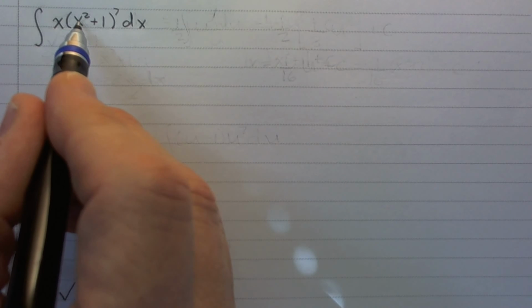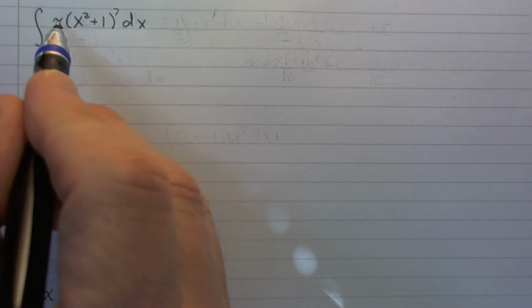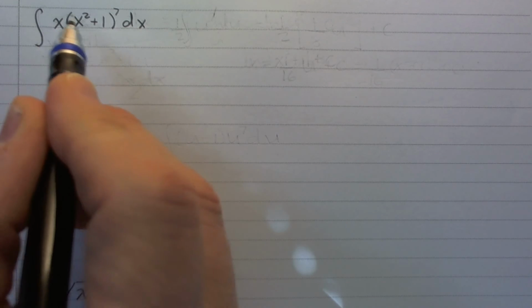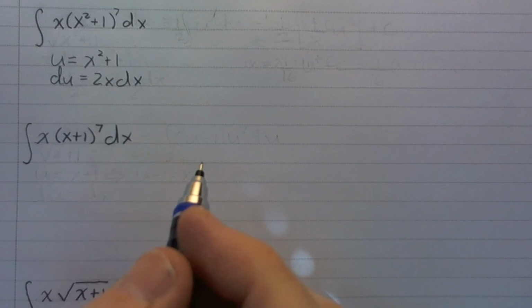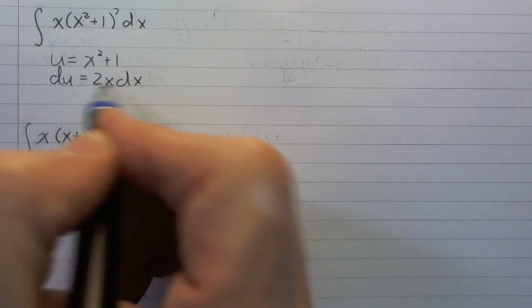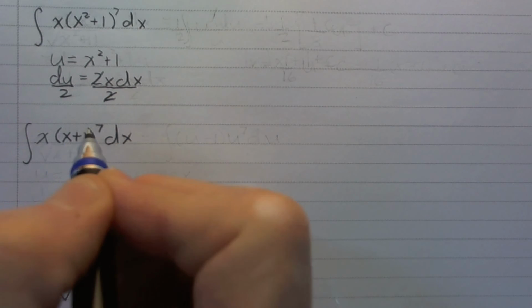And we know if we take the derivative of x squared, we're going to get 2x. So this is just perfect. We've got x to the first power here, x to the second here. So if I let u be x squared plus 1, then du is 2x dx. And of course, we don't have a 2x dx, we have an x dx. So what you might do is divide by 2, and you find that x dx can be replaced by du over 2.